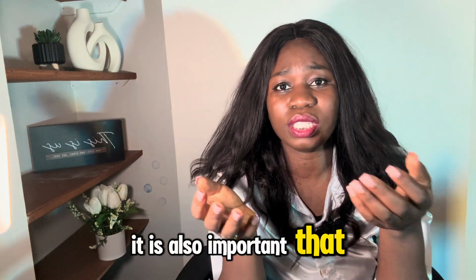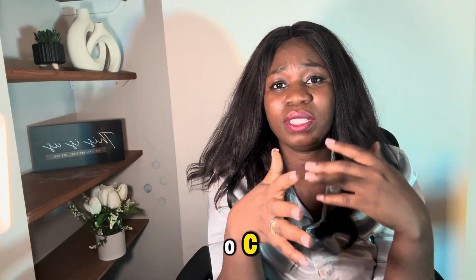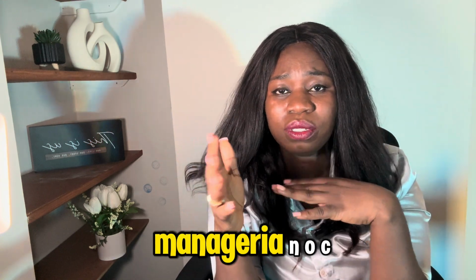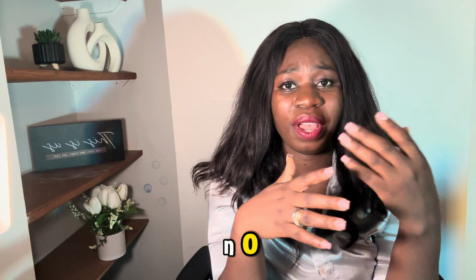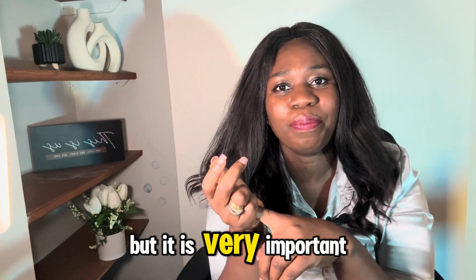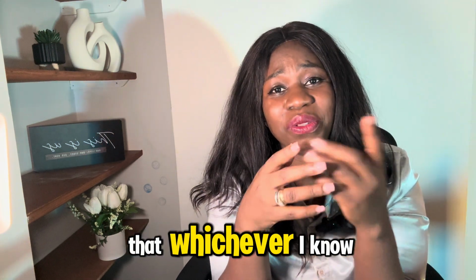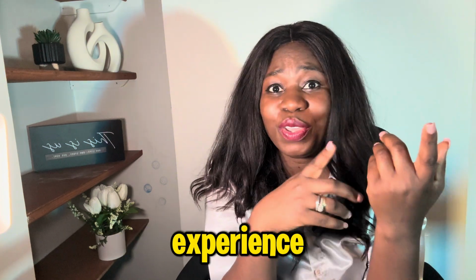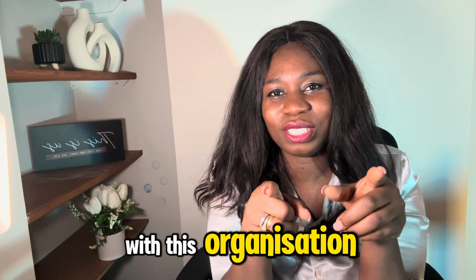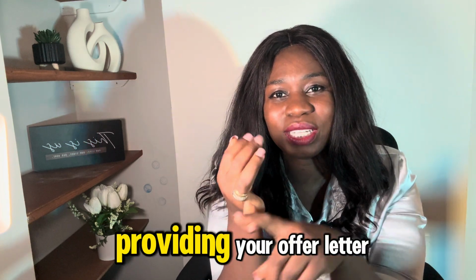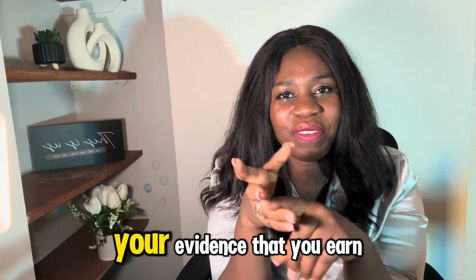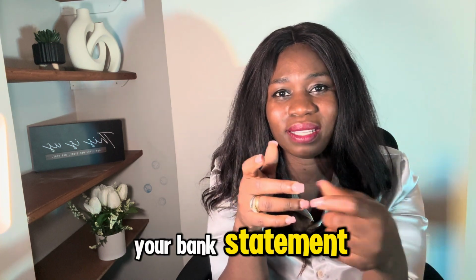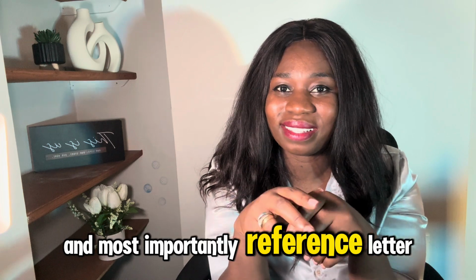It is also important that depending on your own area of skill, you have the managerial NOC, the mid-level NOC or entry-level NOC. But it is very important that whichever NOC you're picking and the organization in which you work to gain that experience, you have a good relationship with those organizations, because you're going to be providing your offer letter, your evidence that you earn salary, either your pay stub or your bank statement, and most importantly, a reference letter.